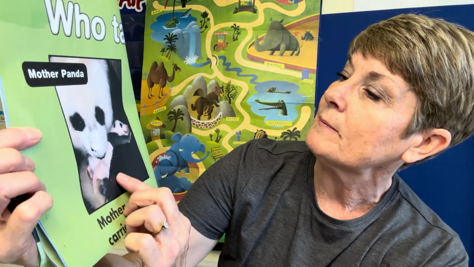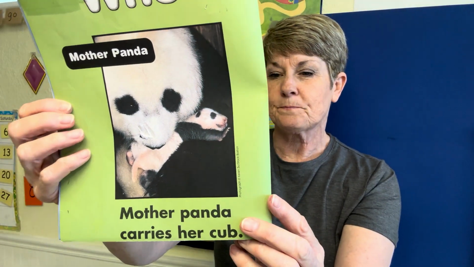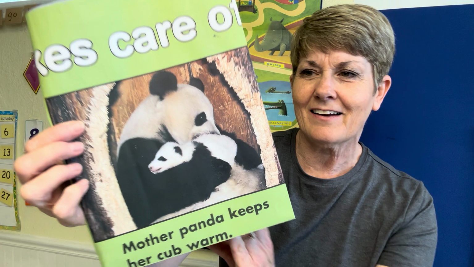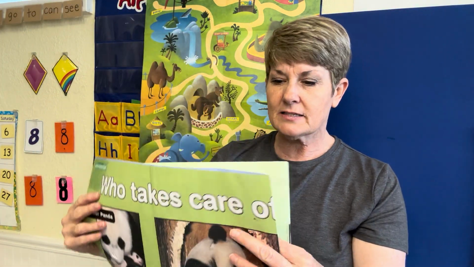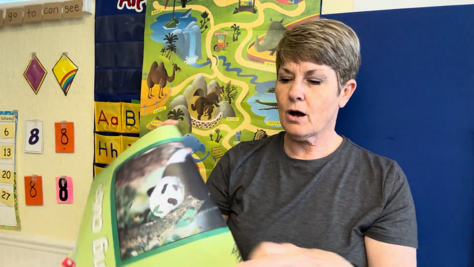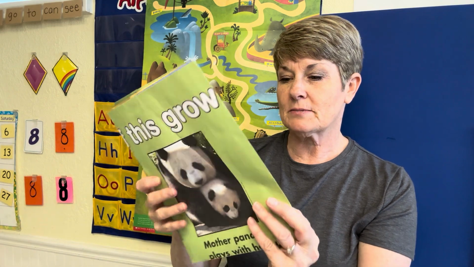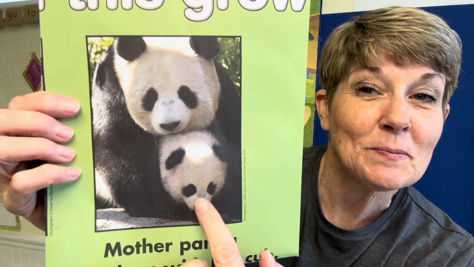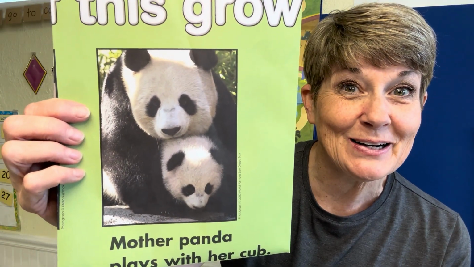He's so tiny, but he doesn't have very much fur, just only a little bit. It's not fuzzy yet. When he would get cold, the mama would keep him warm. Does your mama keep you warm when you get cold? Yeah. All right, let's see what else the mama would do. Oh, I'll bet your mom does this with you sometimes. She would play with her baby when he got bigger.